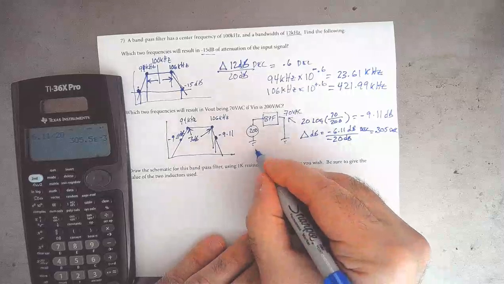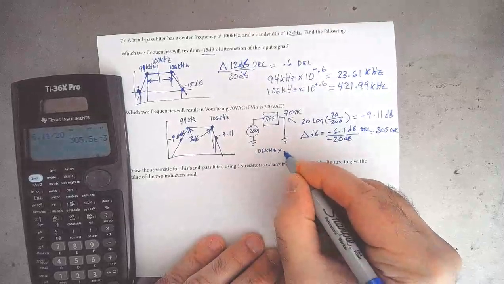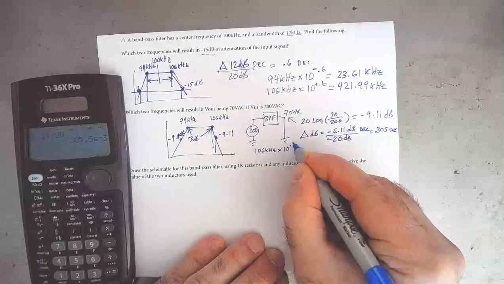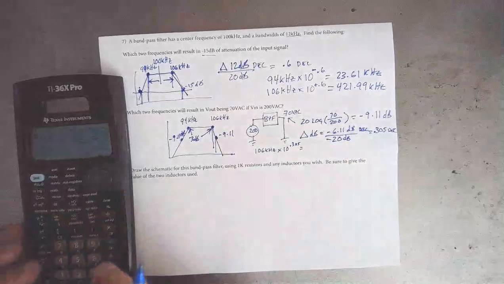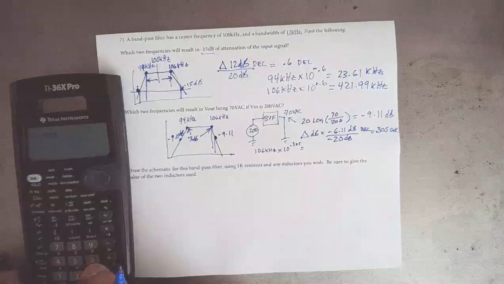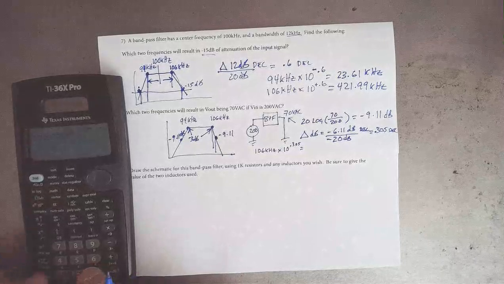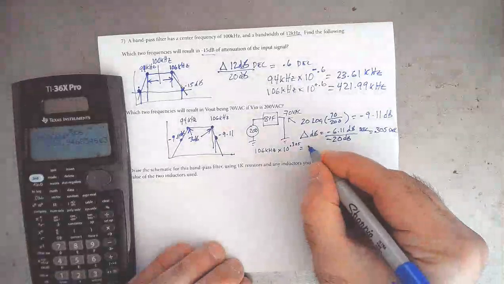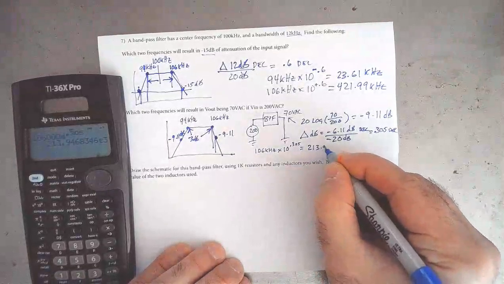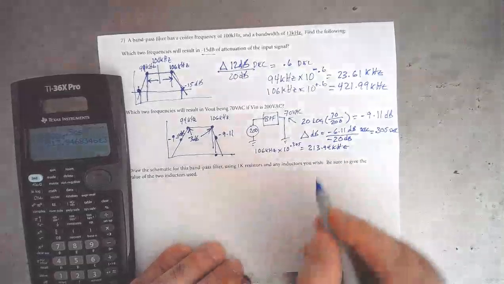Well, if we're at 106 kilohertz and we jump up by 0.305 decades, that puts us at what? 106 kilohertz times 10 to the 0.305. That puts us at 213.94 kilohertz. So that's this frequency right there.